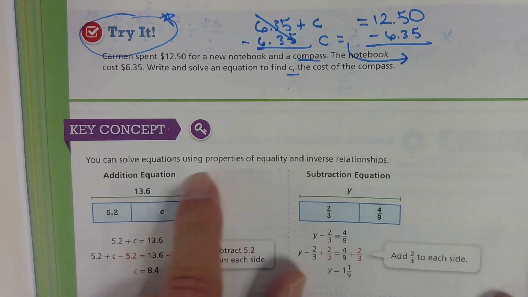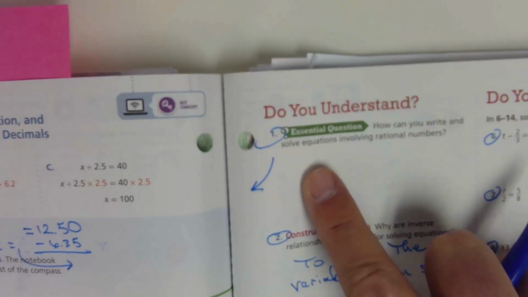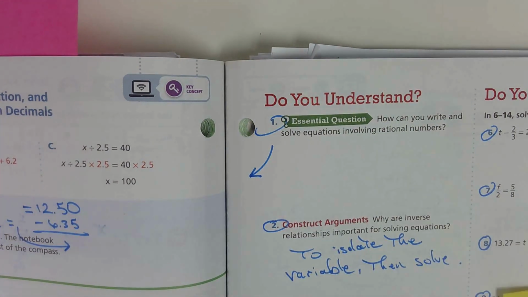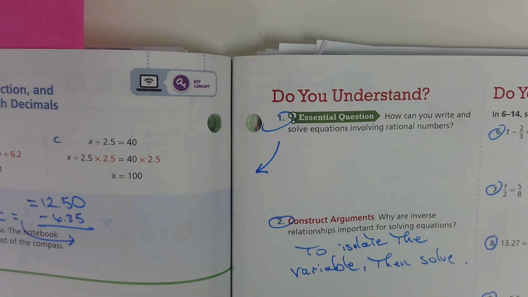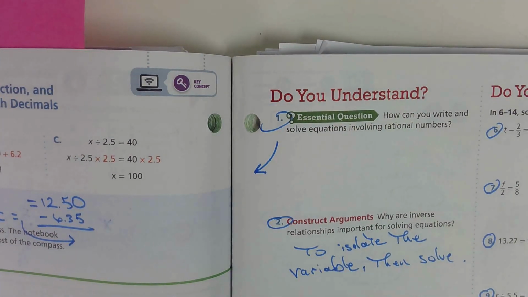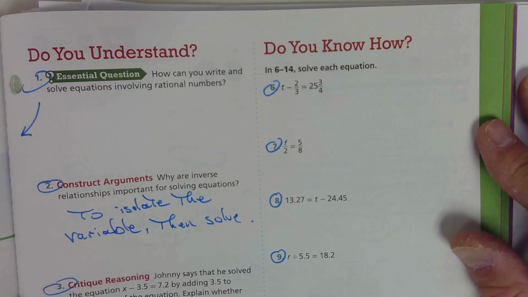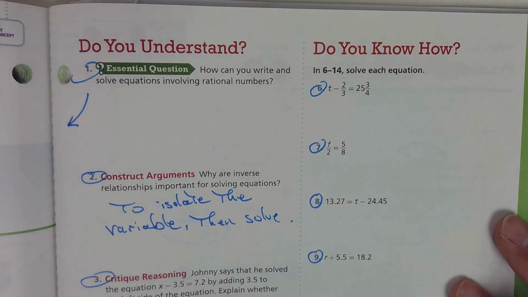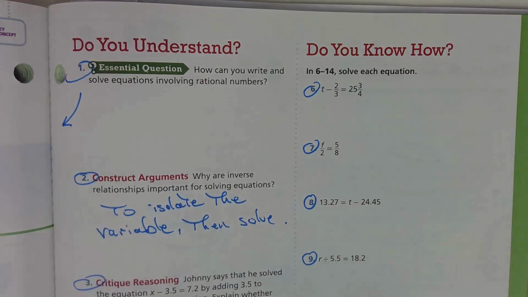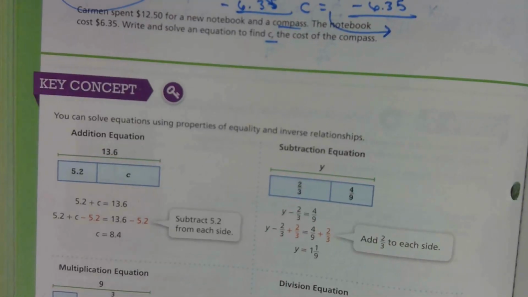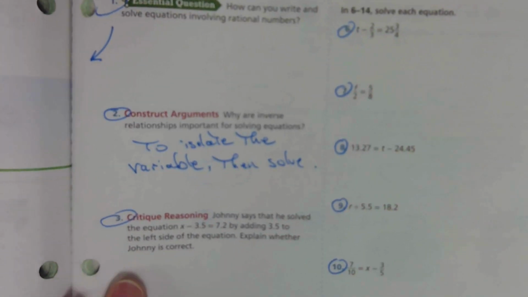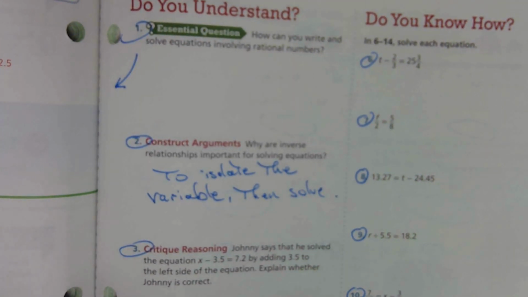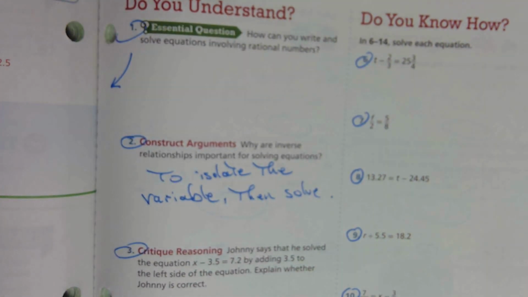And so this sentence right here is your answer to number 1, which actually I think you've had to write before in another previous lesson. So this is page 213. So number 1 is that sentence in the key concept. And these are good examples for you to look at if you want to. Number 2, I showed you that one earlier.